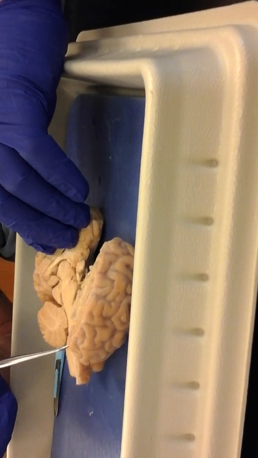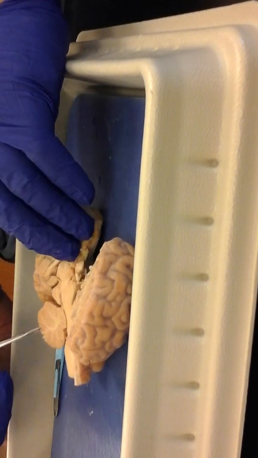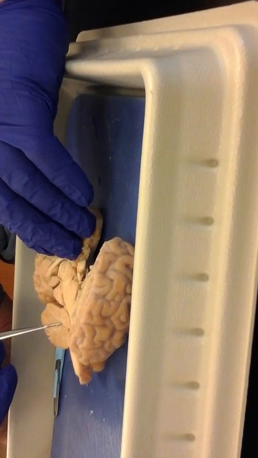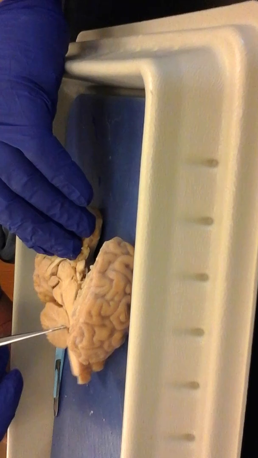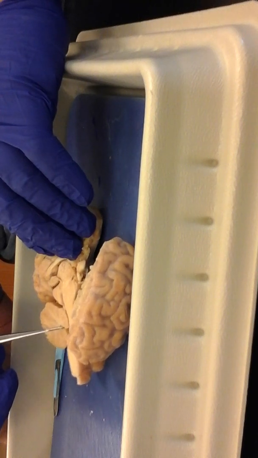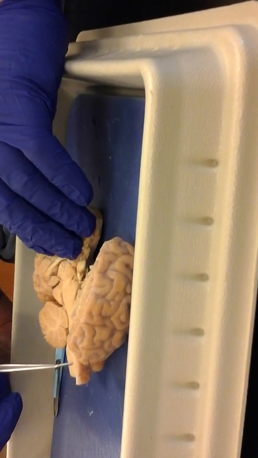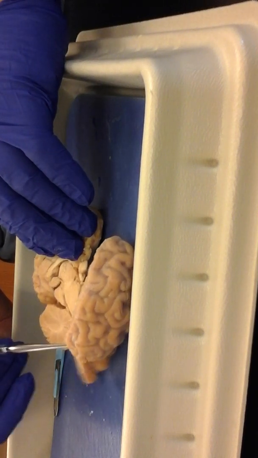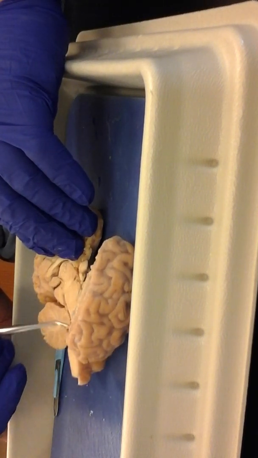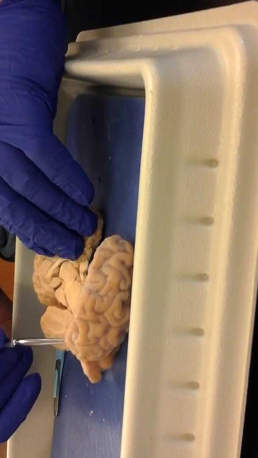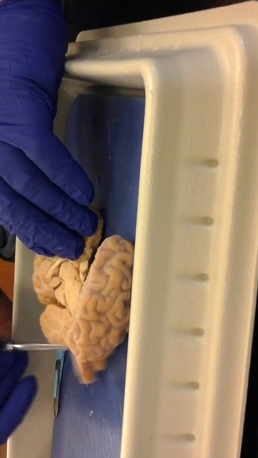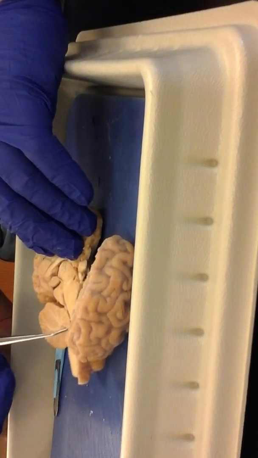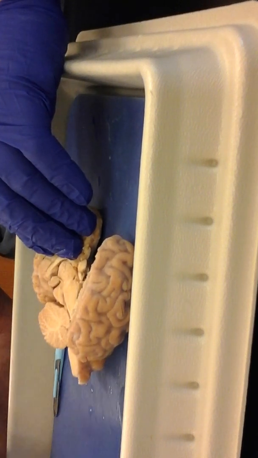Another ventricle is found right here, right at the bottom of the tree. You see a little split there. And you can see possibly the little split on the other side as well. Now, this side's good enough. This is the fourth ventricle.